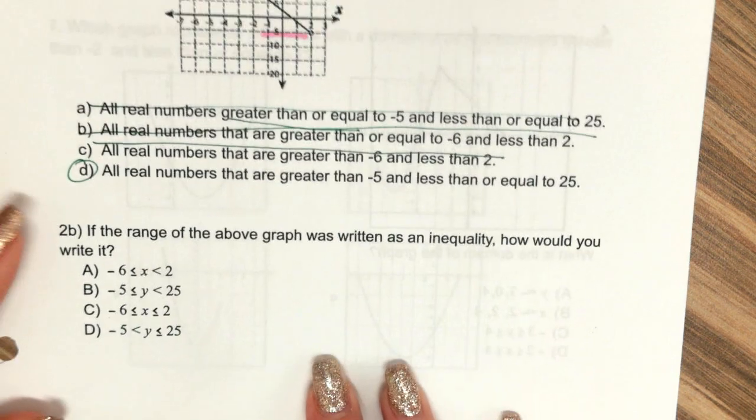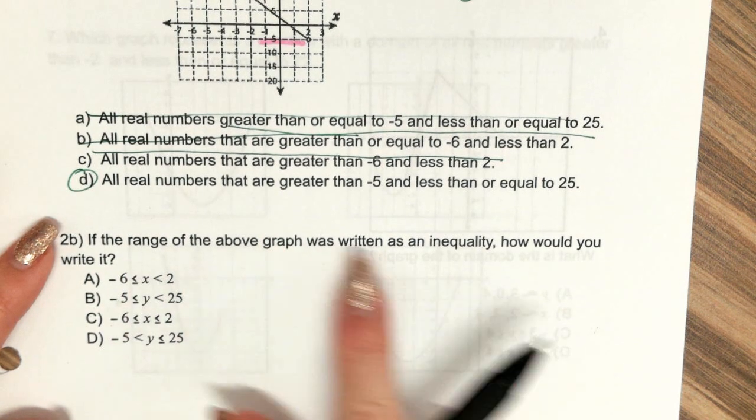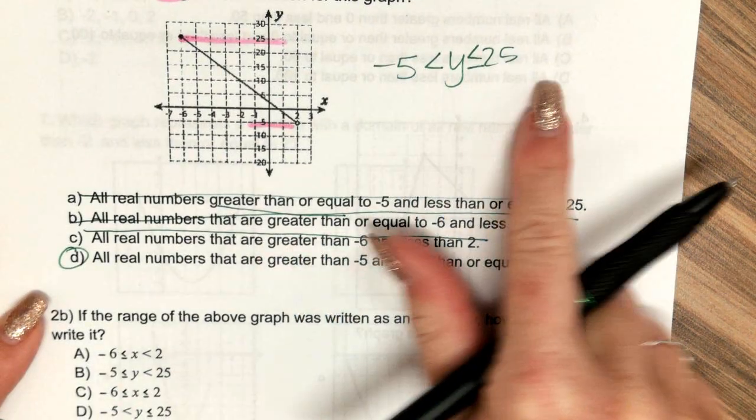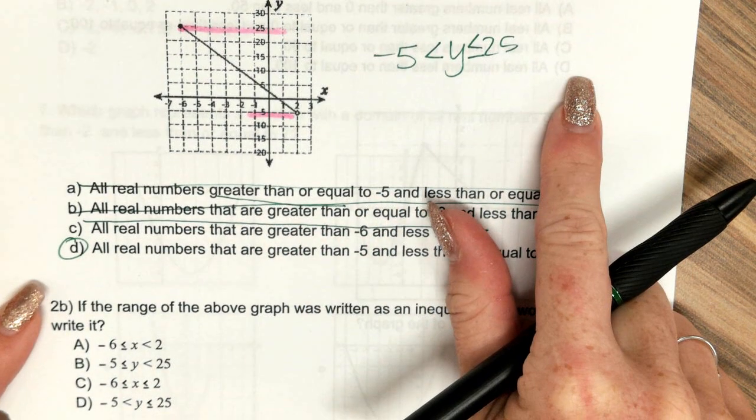All right, on the next one. If the range above the graph was written as an inequality, how would you write it? Right here. We already did it. So the answer was D.